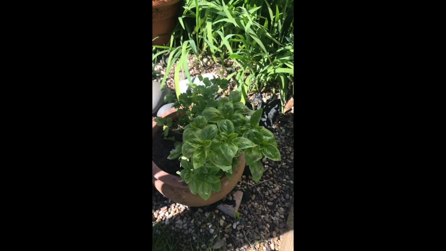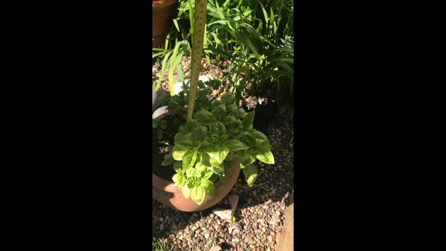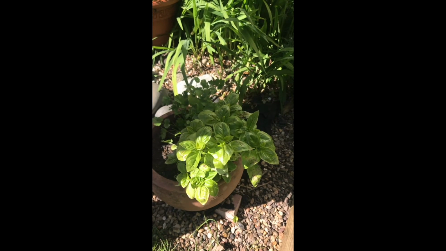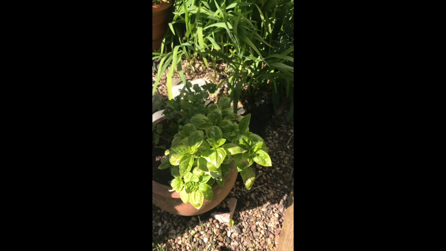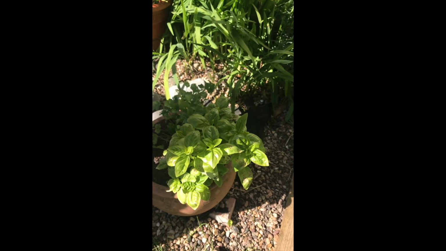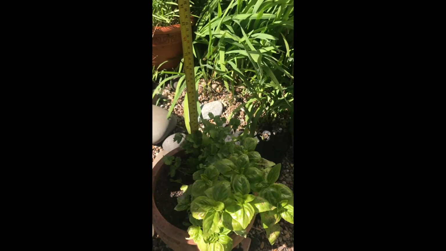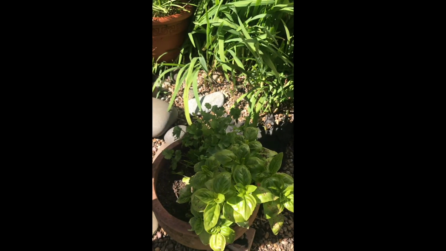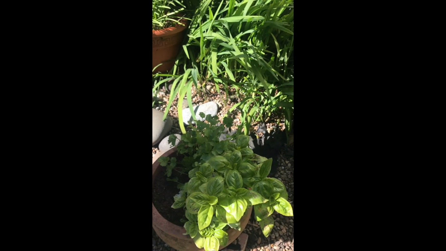So Sam's going to measure the basil first to see how tall it is. 20 centimeters. So the basil has grown 2 centimeters, I think. It was 18 last week. And then the coriander at the back. 12 centimeters. So the coriander is still the same height as last week.